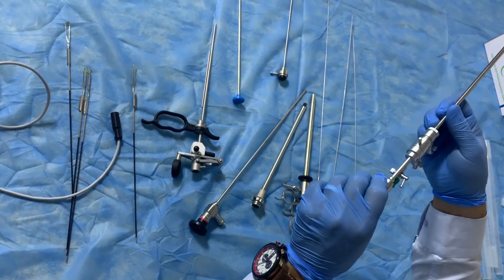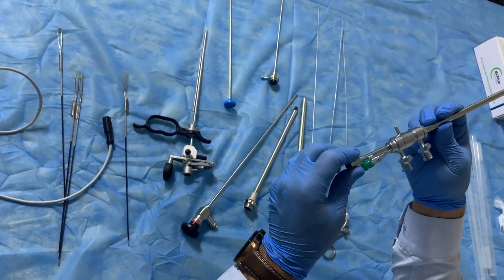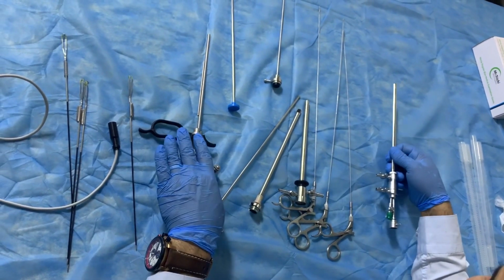And again, this is diagnostic and therapeutic. And this is working element.